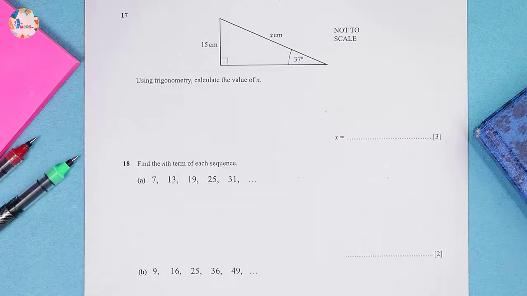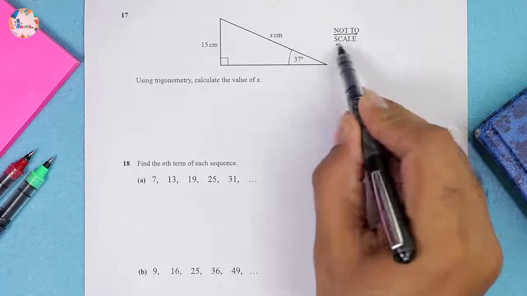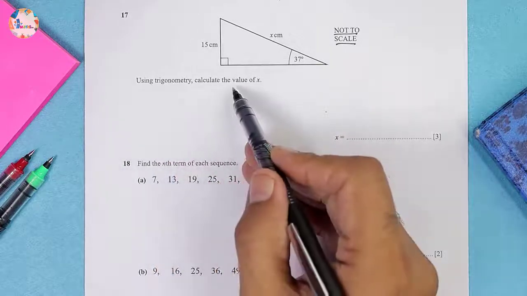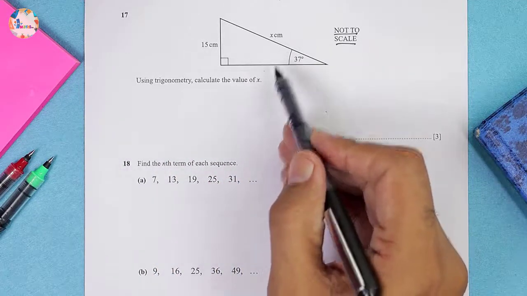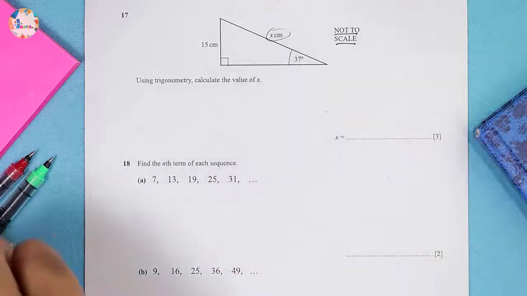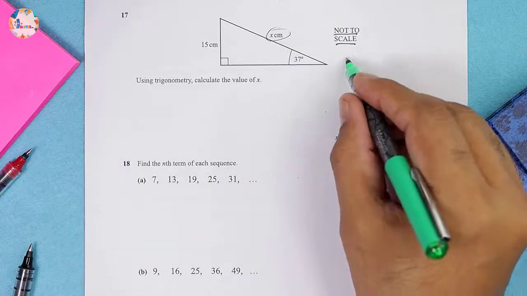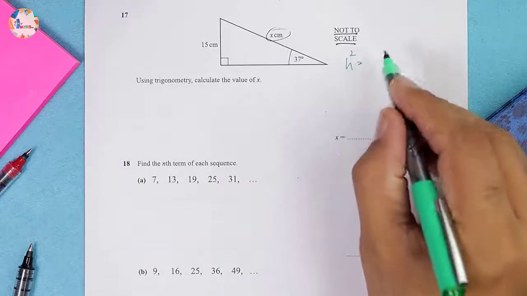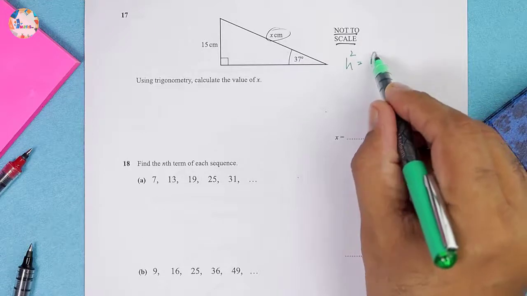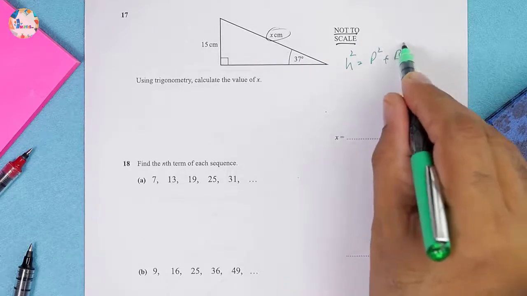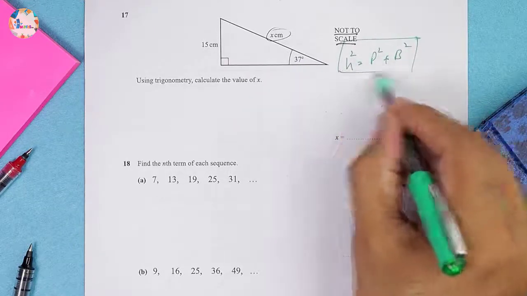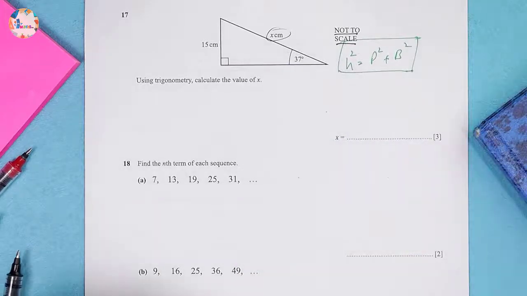Question number 17: drawing provided, which is not to scale. Using trigonometry, calculate the value of x. This is x. We know the formula, Pythagoras theorem: hypotenuse squared is equal to perpendicular squared plus base squared. So this will be the Pythagoras theorem which we will be applying.